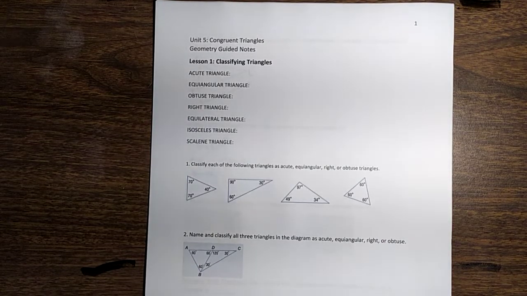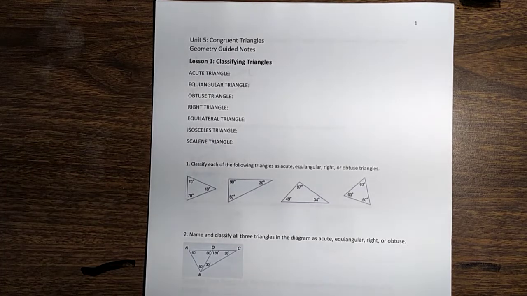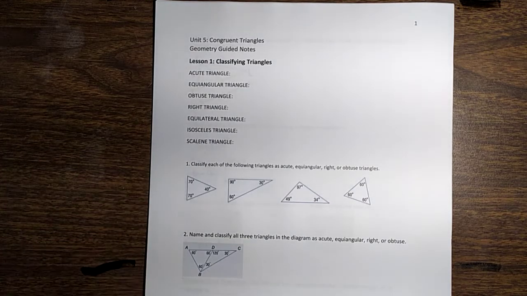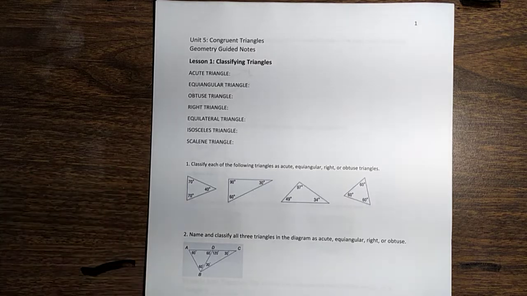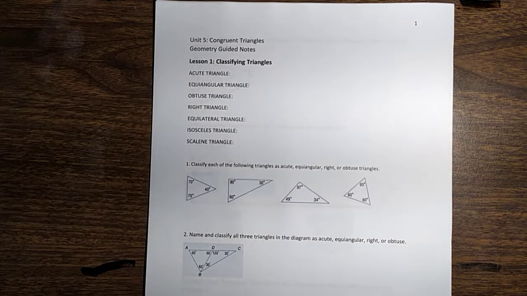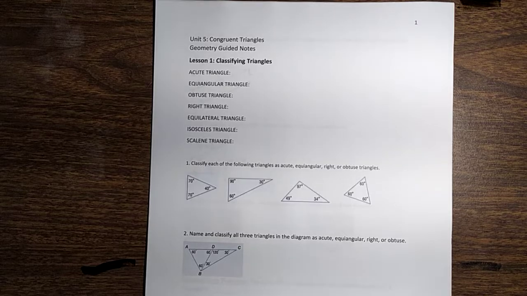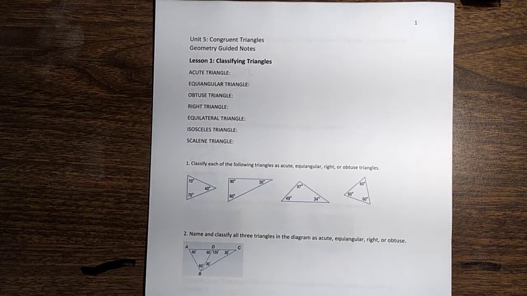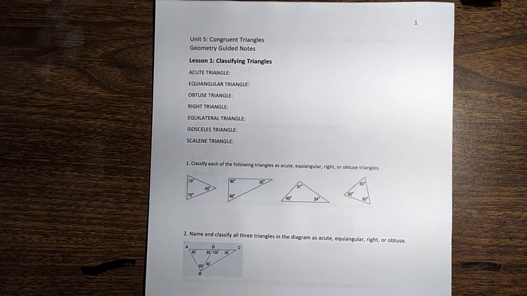For each class, I want you to open up the video and go through it. If you want to pause it while it's happening and do the ones that I'm not doing, you can do that. If not, just watch it all the way through and then go back and do the ones that I haven't done. That'll be your assignment for each day. Okay, so I'm going to get started.